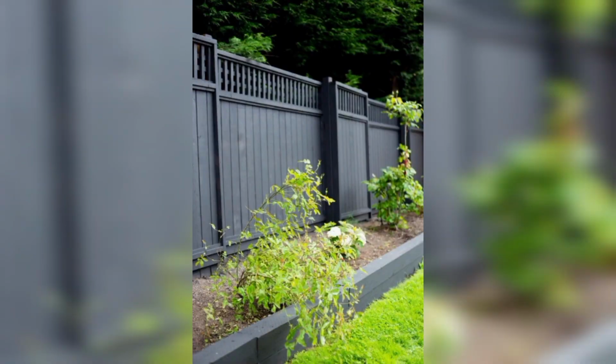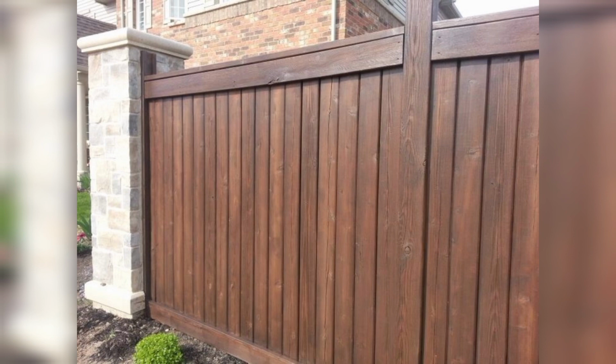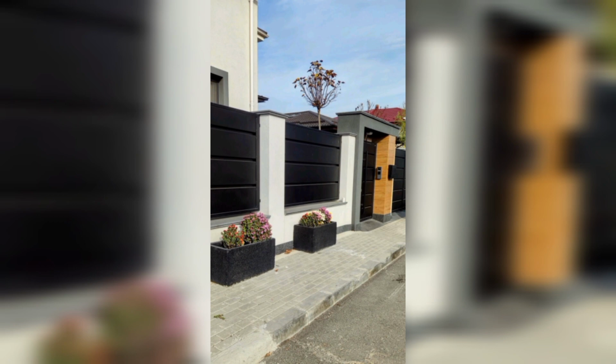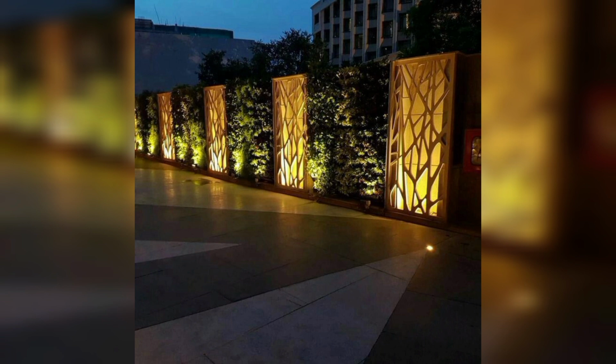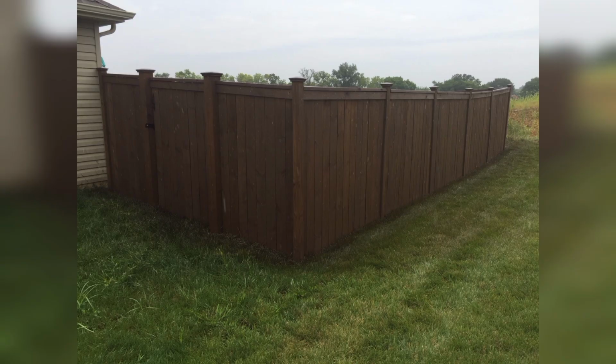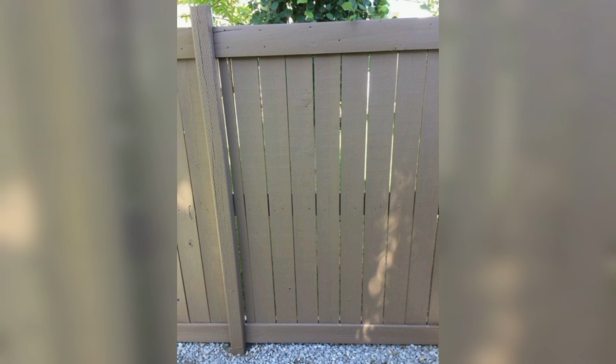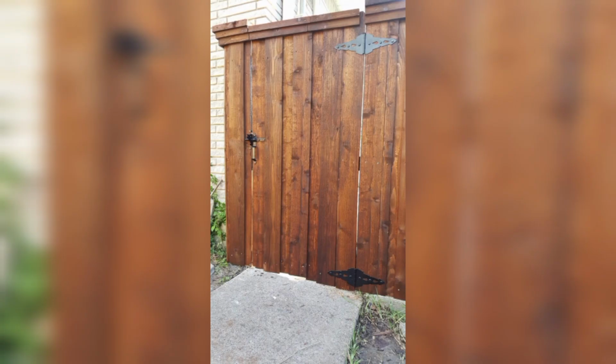Glass panels. Glass panels are an excellent choice for properties with beautiful views, such as water, and they provide an enclosed view while maintaining an open feel. Glass is often used to add a touch of elegance.